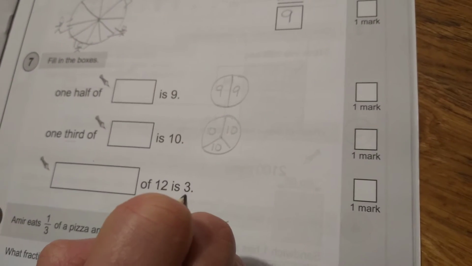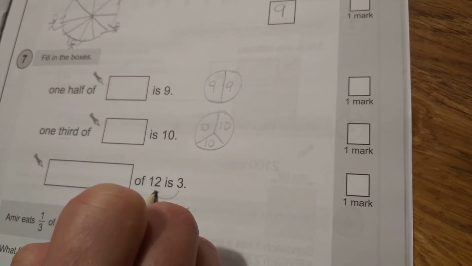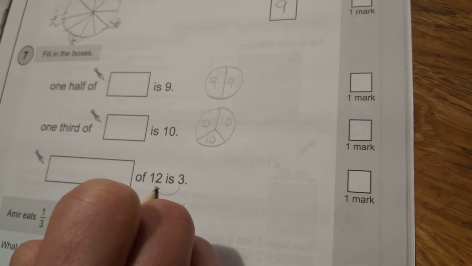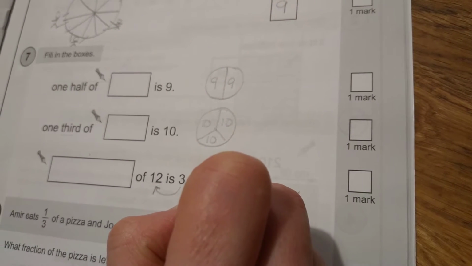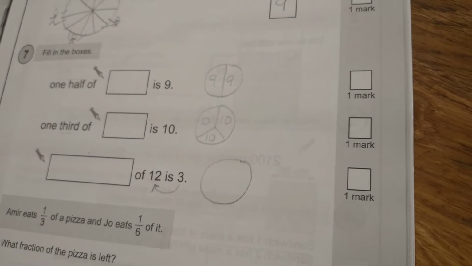This one is slightly different. You will have to see how many 3s there are in 12, because that will tell you what your circle has been chopped into. So have a go at those yourself.